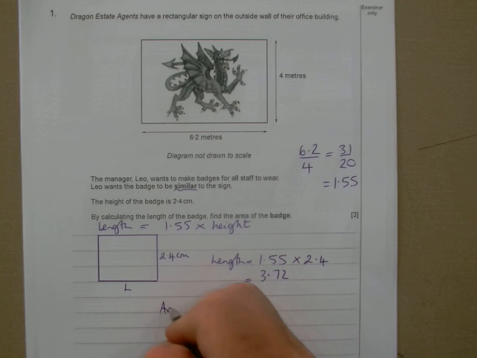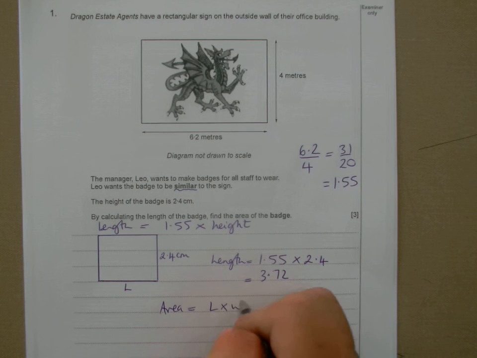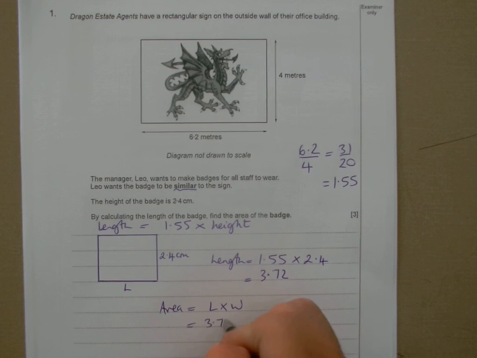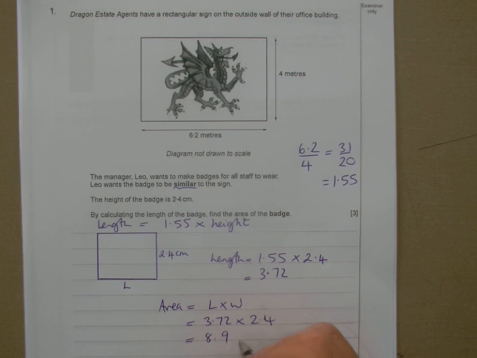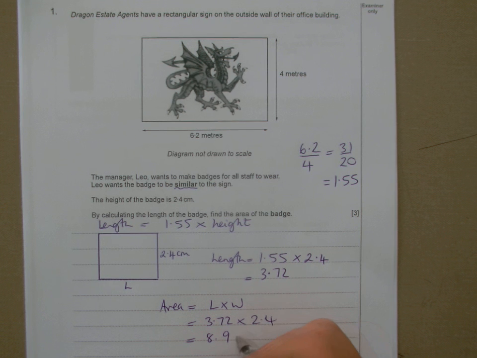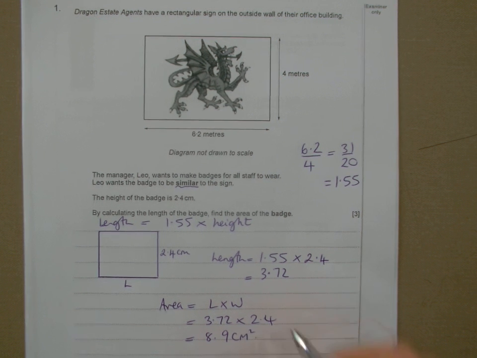Just to get the area, remember, for a rectangle, it's just length times width. So 3.72 times 2.4, and I get out of my calculator 8.9, okay, to one decimal place, centimeters squared.